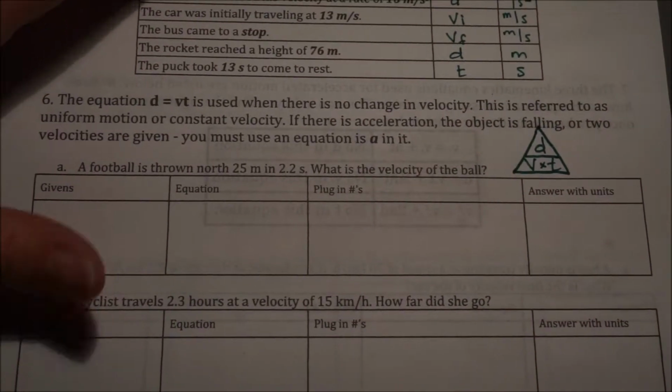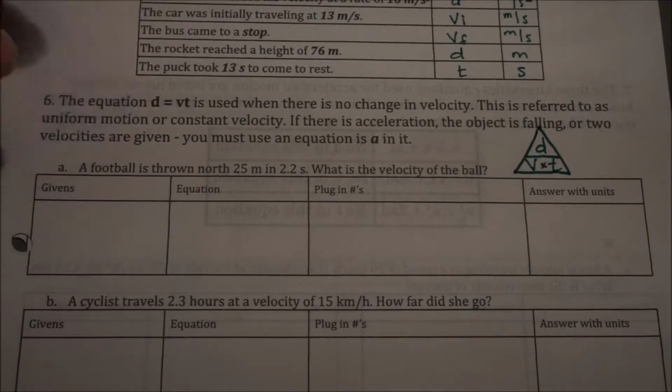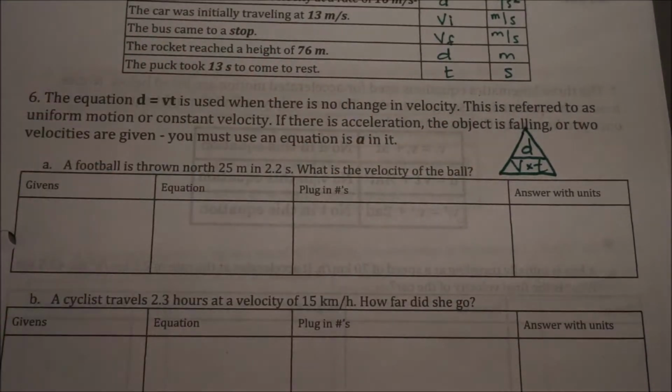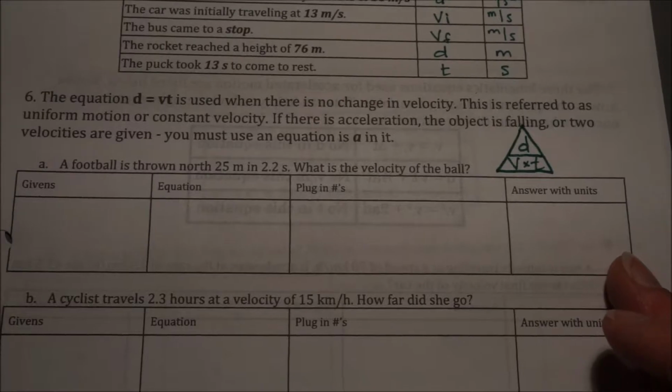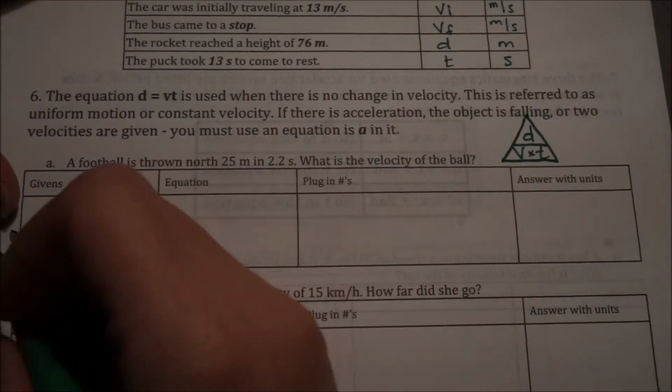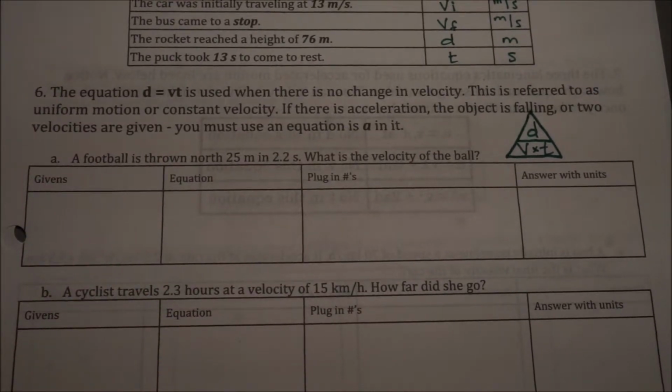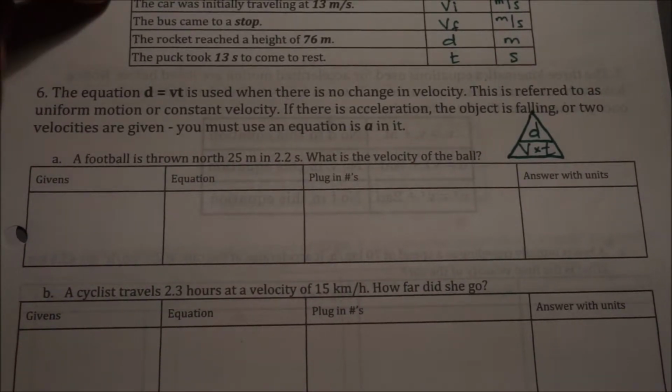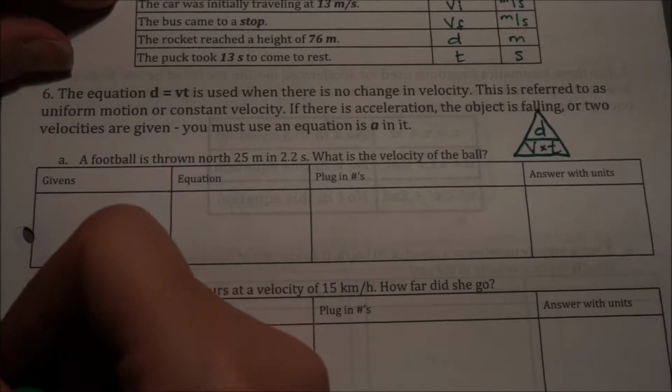The triangle can help if you're a little nervous about the algebra. This can be helpful to make sure that you're dividing the right thing by the right thing. So the first question: a football is thrown north 25 meters in 2.2 seconds. What is the velocity of the ball?